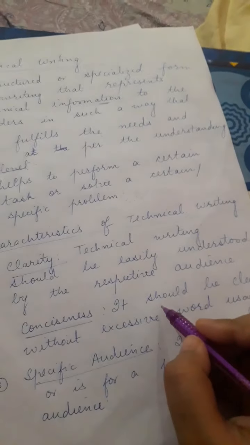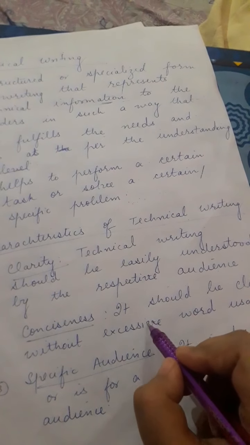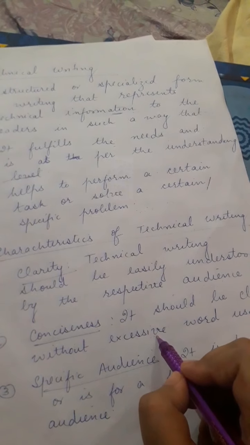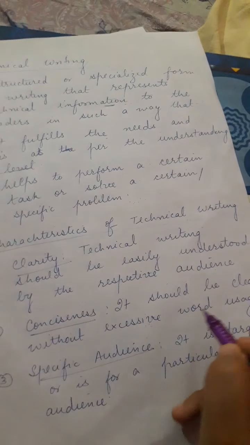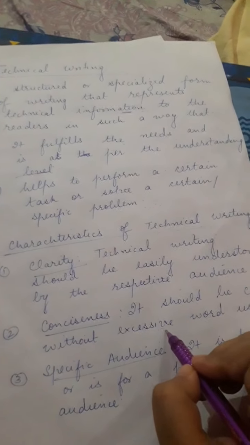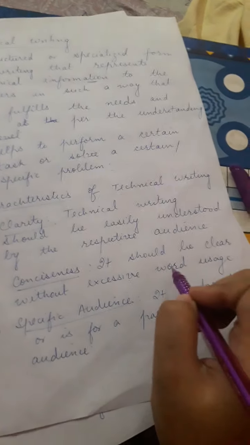Then coming to conciseness, we mean in short. Technical writing should not be very lengthy or have points which are very long, or a lot of information, maybe a two-liner, three-liner, or four-liner thing extended into two pages, three pages, or four pages. Because technical writing is effective only if it is written in short, with the minimum possible use of words. So we should always keep in mind that the technical information that you're providing is point wise or in bullets, and no long or very lengthy explanations are there.